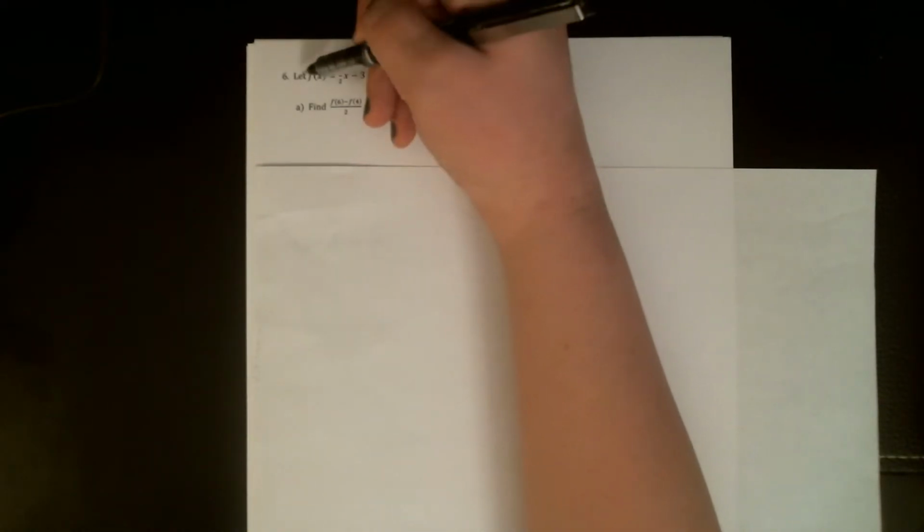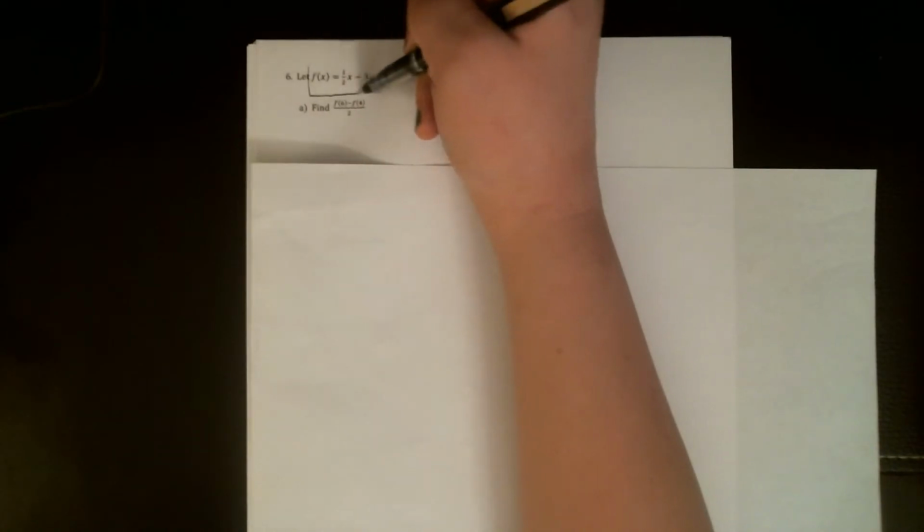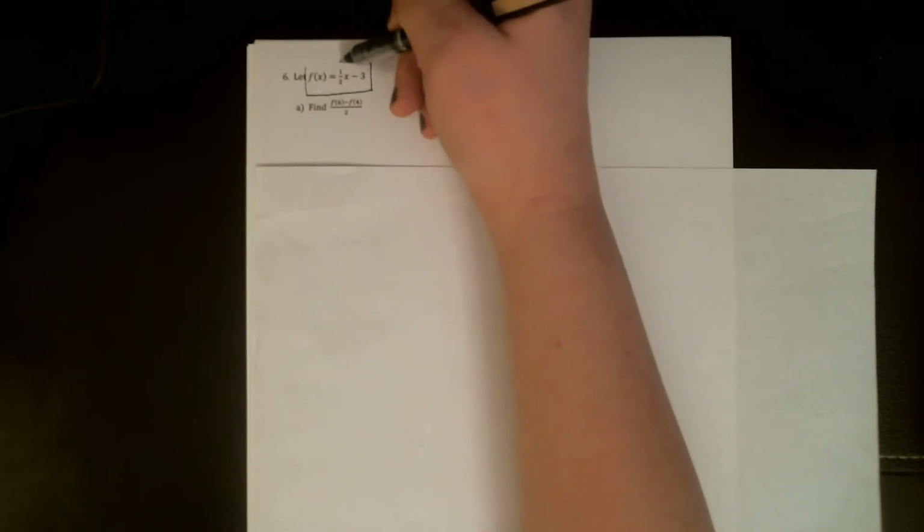Hi all, this is another video about linear functions and function notation. This is a little bit different than the group where we're finding equations based on information given in function notation. Here, I'm actually given the equation. So I know that my function f of x is the linear function 1/2 x minus 3. It has a slope of 1/2, and the y-coordinate of its y-intercept is -3.